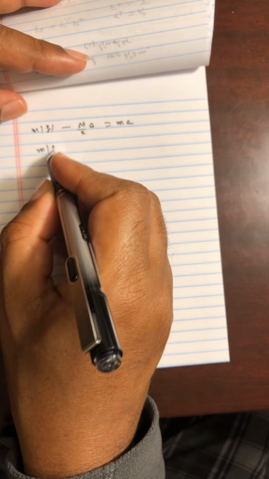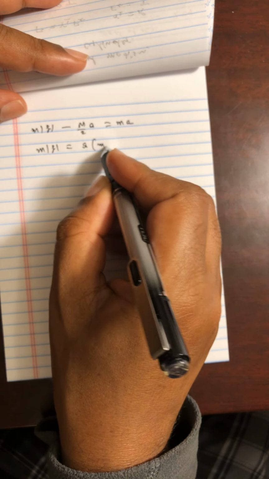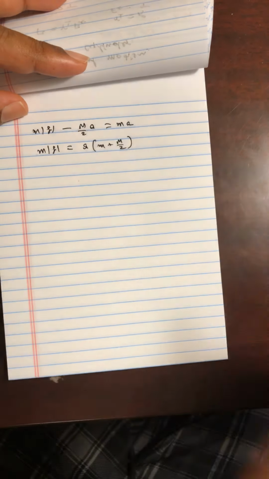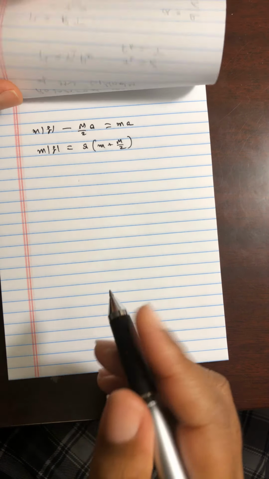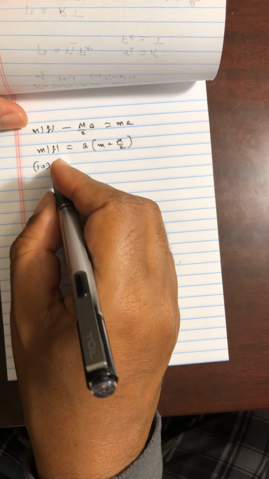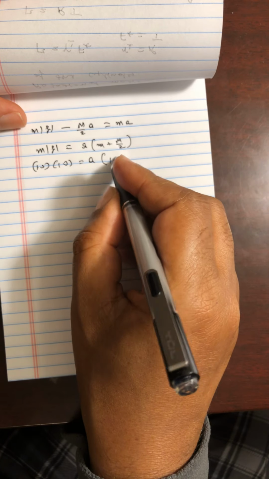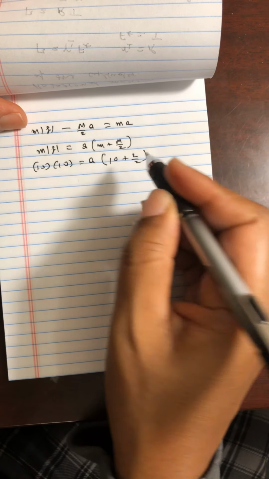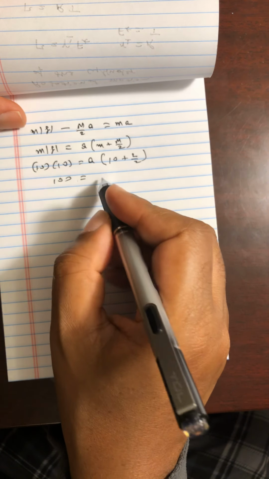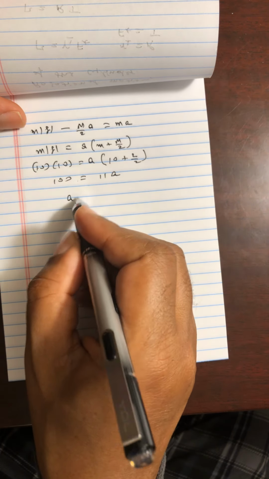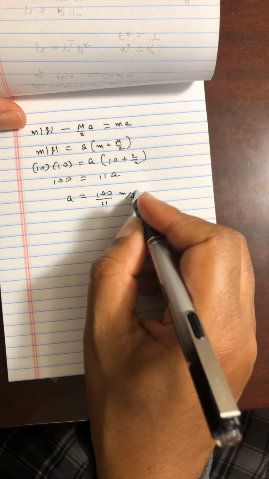So mg equals, we can factor out, m plus M over 2, times a. That's it. We plug in the numbers. This is 10, gravity approximately 10, acceleration we don't know. This is 10, and this is 2 over 2, that's 11, so you've got 100 equals 11a, so the acceleration is 100 over 11 meters per second squared.